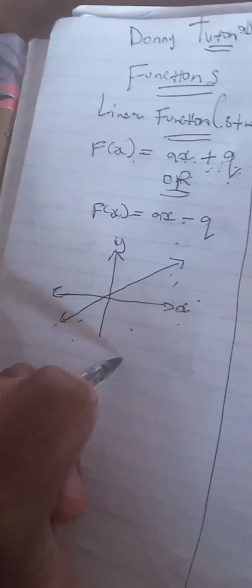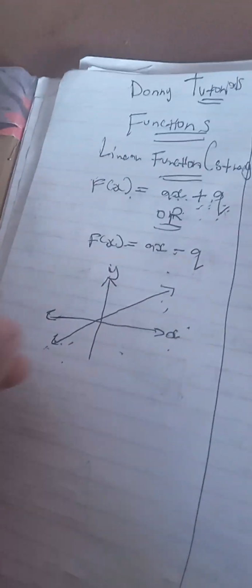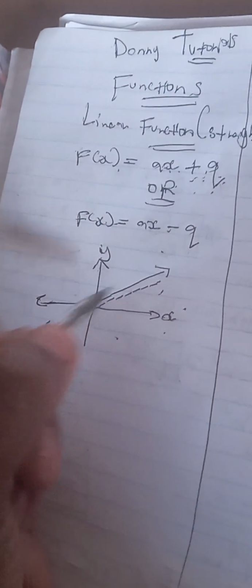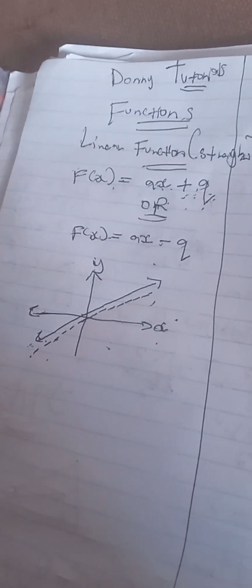Now let's check this graph. If you check very well, there is something we call the axis of symmetry, so I'm just going to put these dotted lines here. This actually happens with this graph, the one you see here. First and third quadrant.